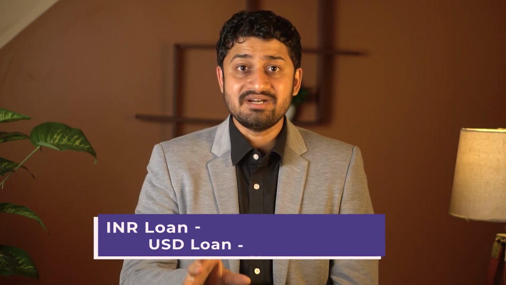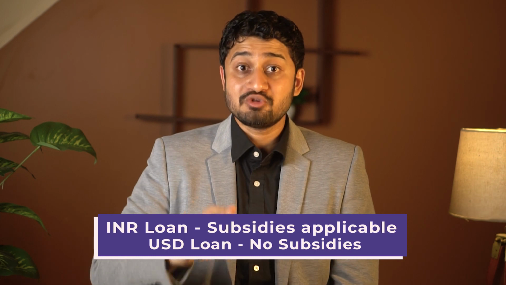In this manner, you will be able to save a lot of money when you take an education loan in INR. Apart from all this, there are several Indian government subsidies that are available when you take an education loan in INR and not in USD. Some of these subsidies are Central Sector Interest Subsidy, Dr. Ambedkar Scheme, Padho Pardesh Scheme, and more. All these schemes help you save cost on your education loan, which you will not be able to get in case you end up taking an education loan in USD.